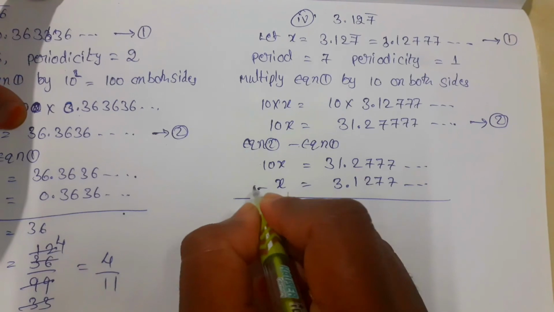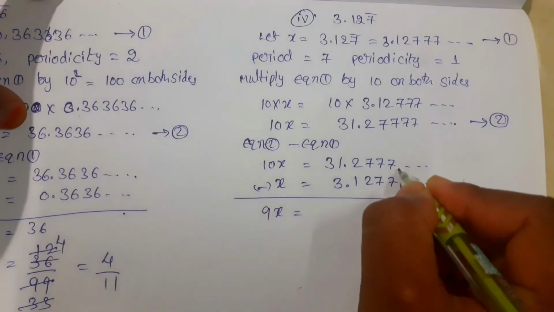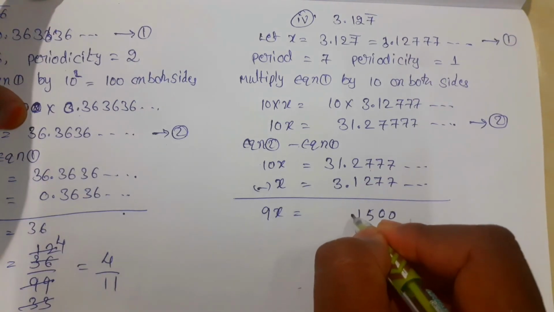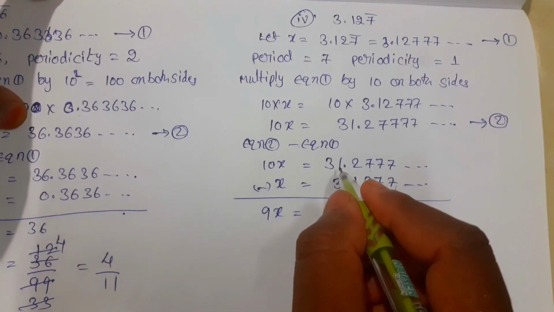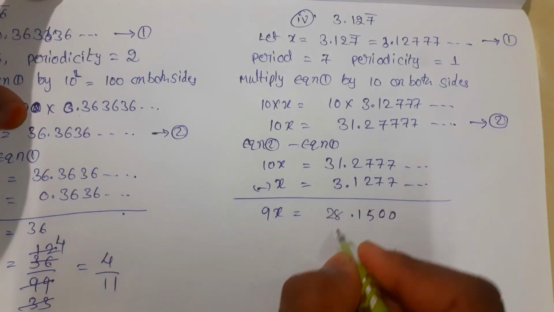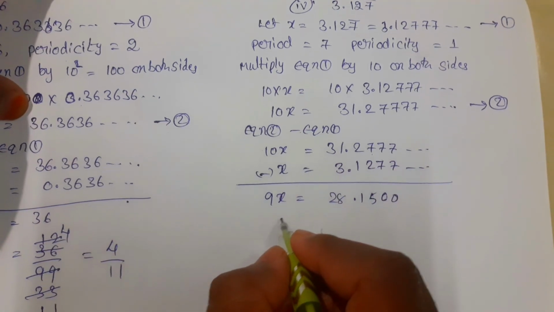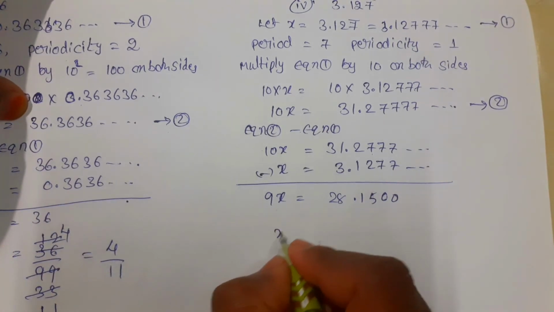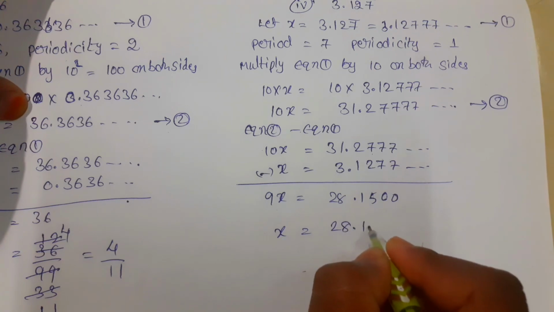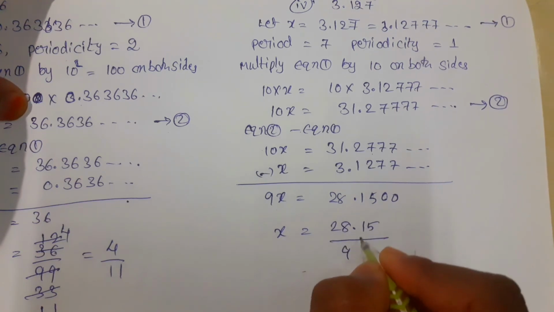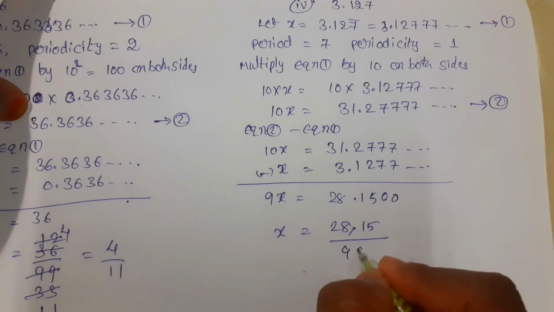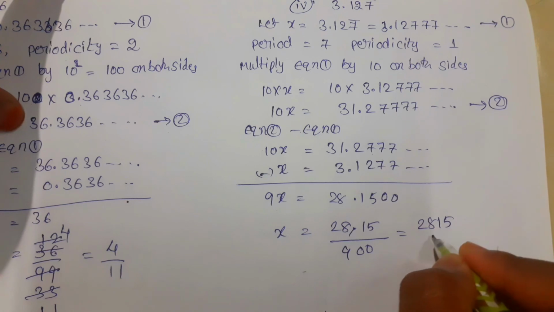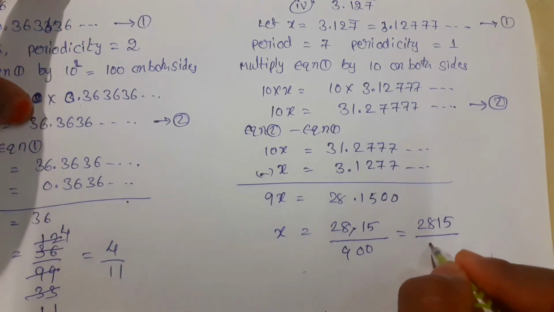Now on subtracting this, you get 9x is equal to, here 0 0, you get 5 1, and 31 minus 3, that is 28. That means on subtracting, you get 9x is equal to 28.15. Then x is equal to 28.15 by 9. Now on removing this decimal point, we have to take two zeros after the 9. Then you get 2815 by 900.